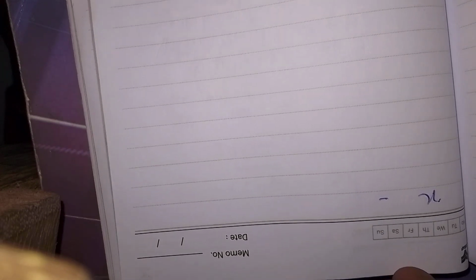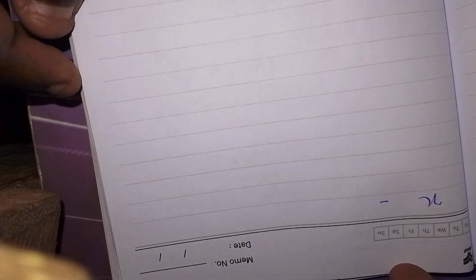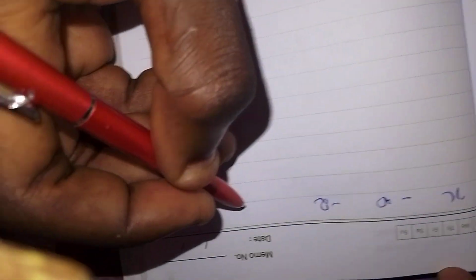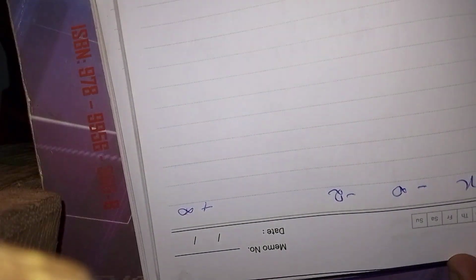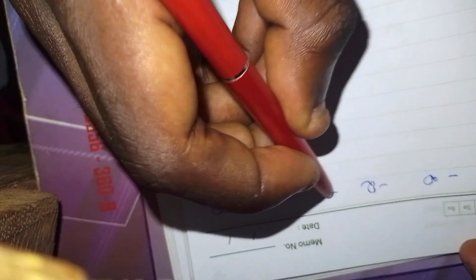Alright, so here is a continuation of the previous video. Let's talk about the variation table. We have minus infinity, minus 2, and plus infinity. Some other information we have: x could be 0 and x could be minus 1. Those were the intercepts, so we also indicate them here. We begin with the smallest, minus 1, then 0.